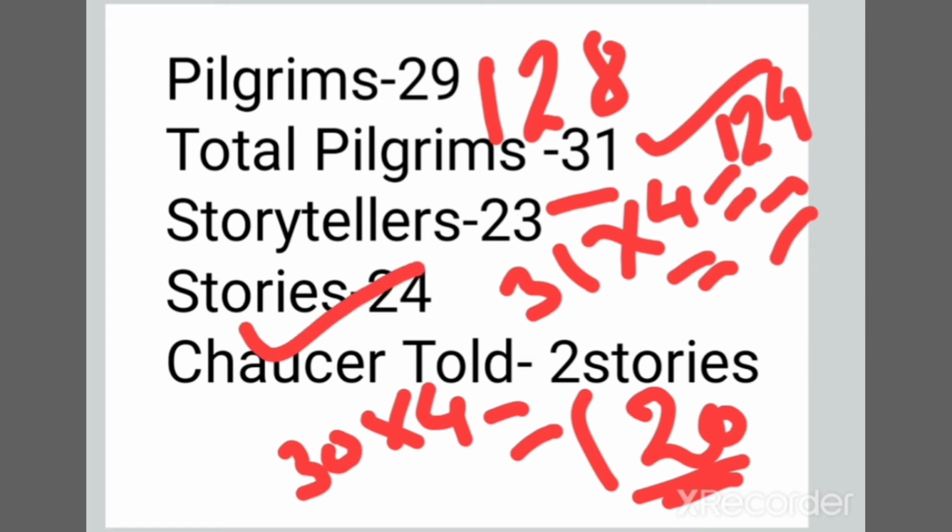And there were 23 storytellers. So how is it possible that there were 23 storytellers and 24 stories were written? Two stories were told by Chaucer himself. That is why there are 24 stories and 23 storytellers. So Chaucer told two stories. He was also with the pilgrims and he was also going on the pilgrimage. He was the observer and the narrator of the Canterbury Tales.